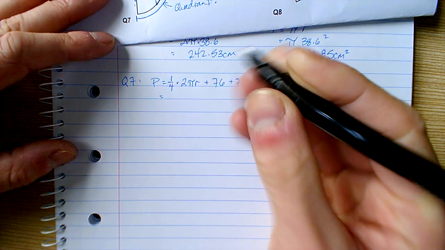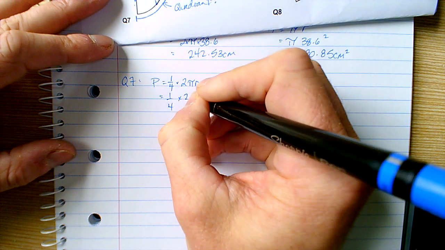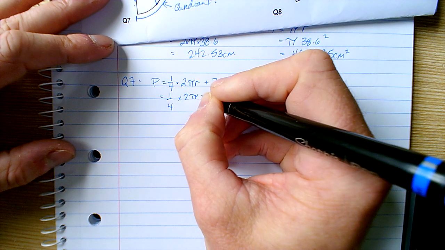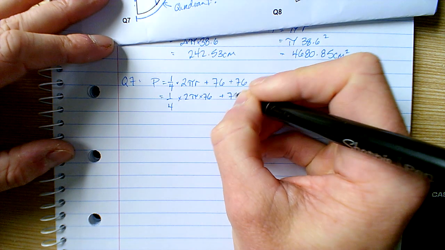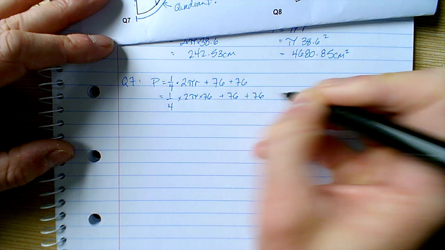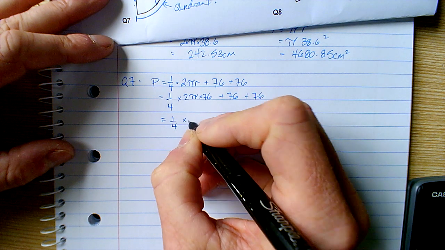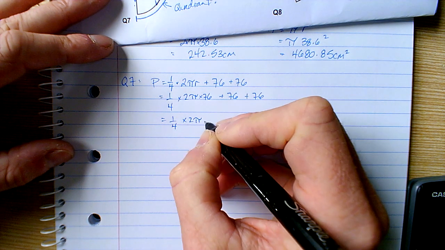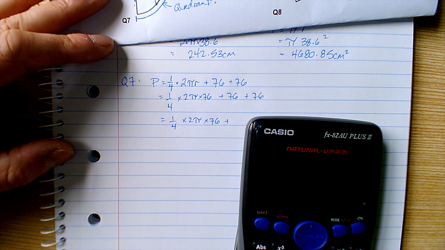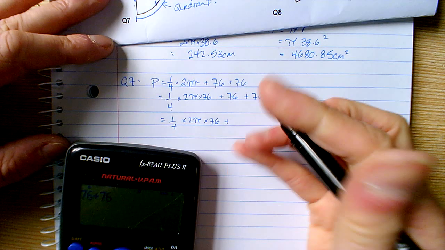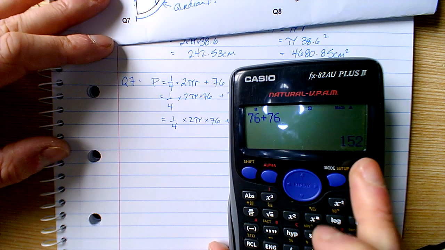So I then can go 1/4 times 2 pi times 76 plus 76 plus 76. If you combine that right there, it's fine. For example, if you did this, I can't do that in my head, I'm sorry, you can feel free to judge me. It's 152. So now I'm ready to do this on my calculator.